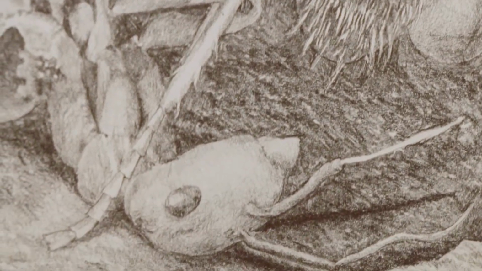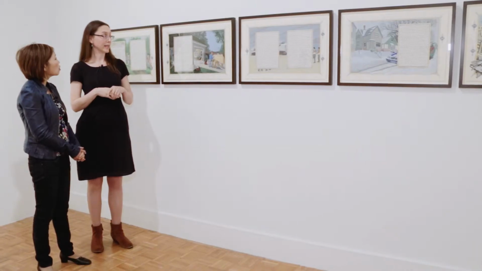Ants are really ferocious animals. Transcribing the English translation of the Quran.